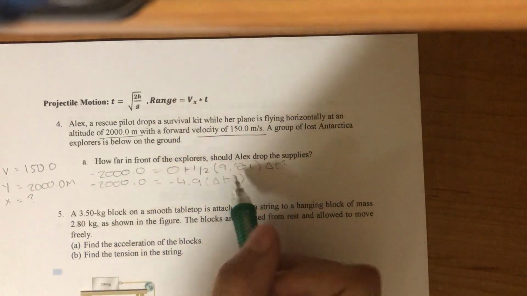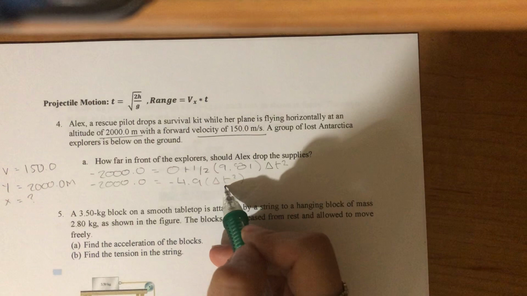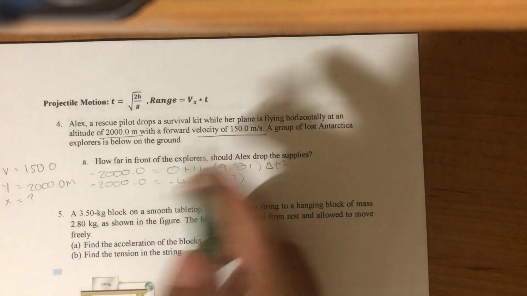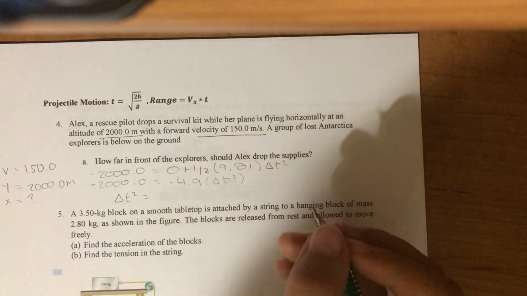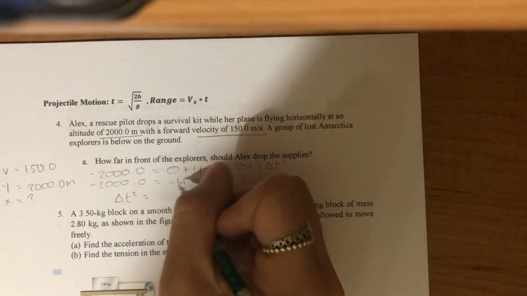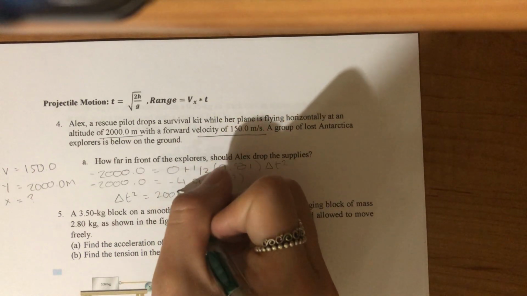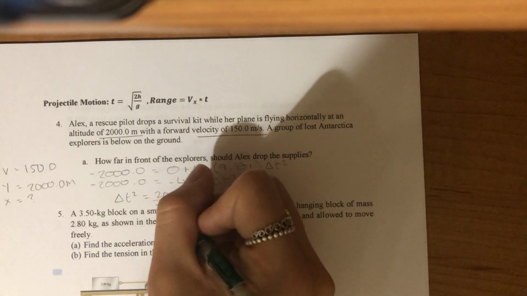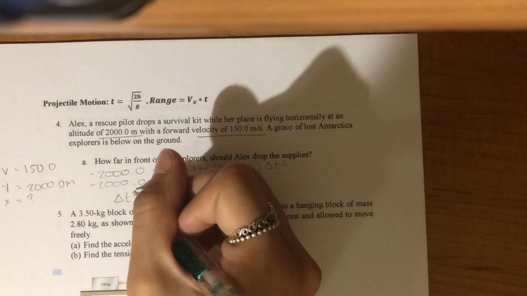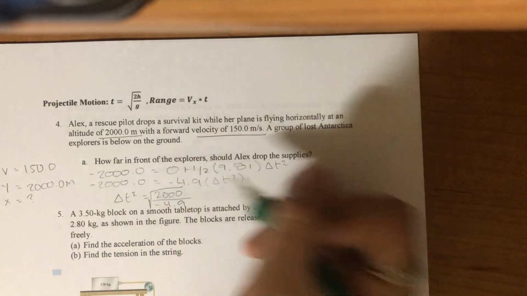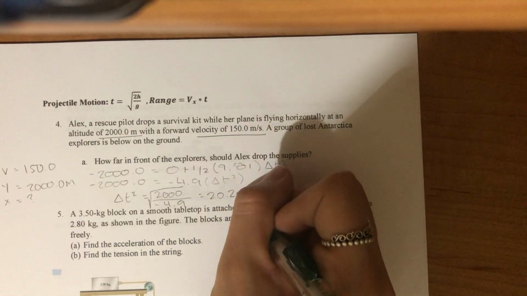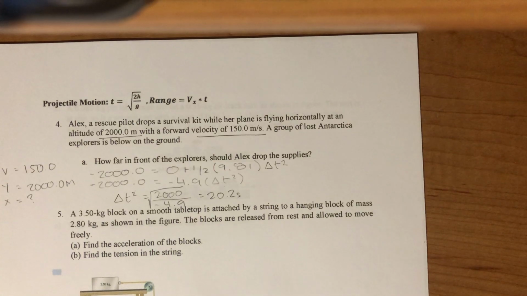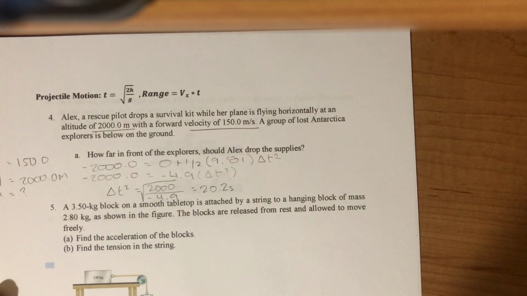And we'd have to manipulate this equation so that this is on the other side of the equal sign. So delta t squared equals 2,000 divided by negative 4.9. Now to get rid of this square, we just take the square root of the other side of the equation, and that equals 20.2 seconds. So now we're going to use another equation so that we can get our x component.